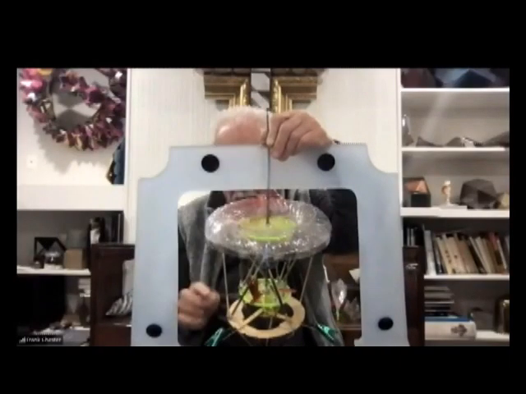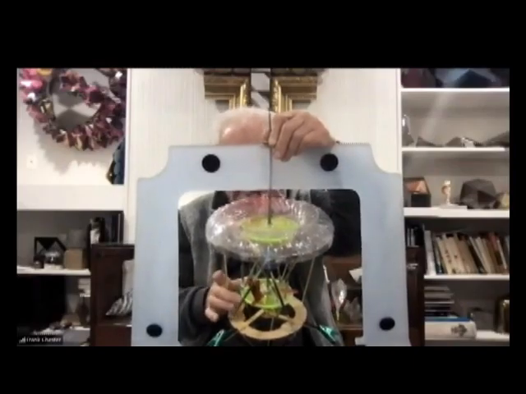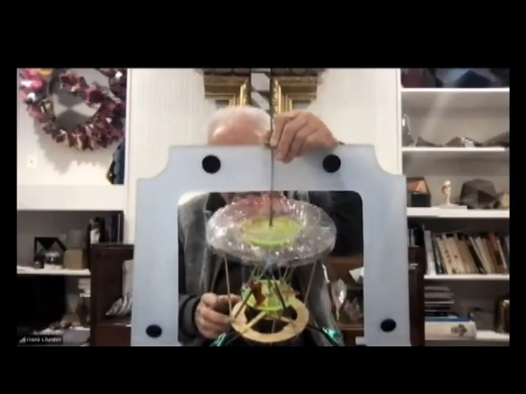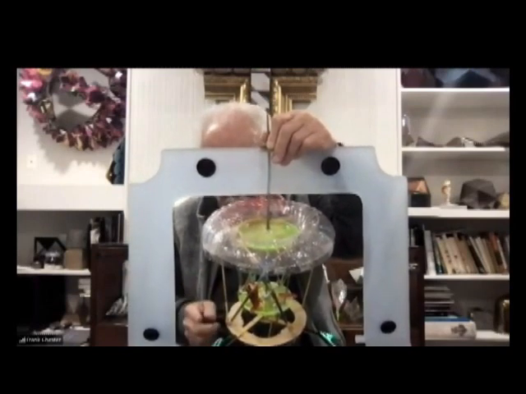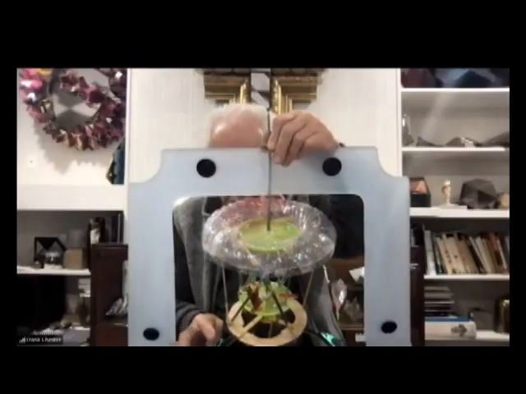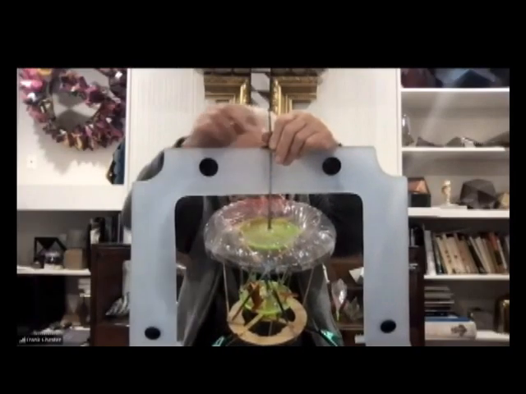These move slower than these. And why is that? Because this is a smaller diameter than this one. Okay, so that's the reason there's different speeds. Because this turns less than the turning in the opposite direction. It turns more. This turns more than these do.